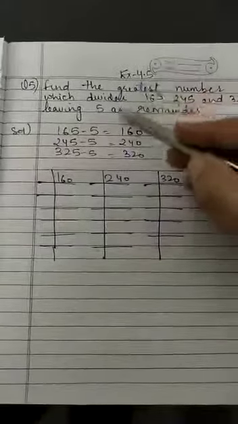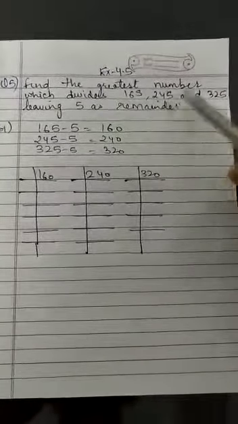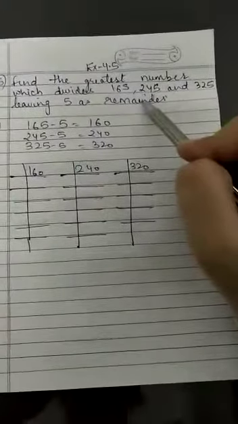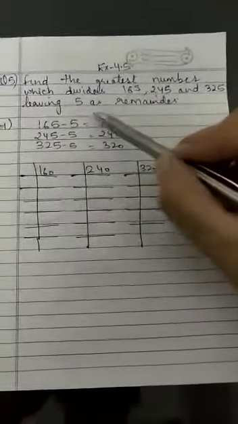Today we will do word problems of exercise 4.5. Question number 5. Find the greatest number which divides 165, 245 and 325, leaving 5 as remainder. So here you have to find the greatest number. That means you have to find HCF. But you have to leave 5 as remainder.